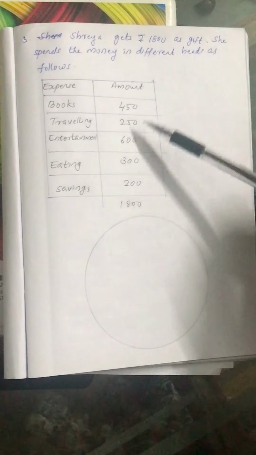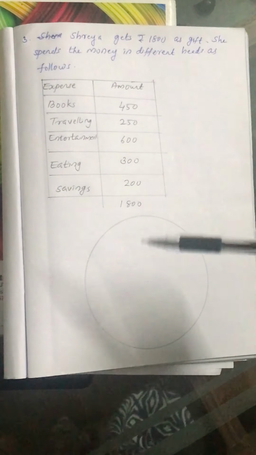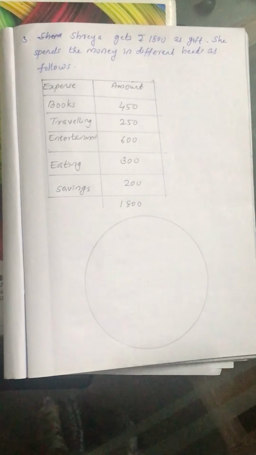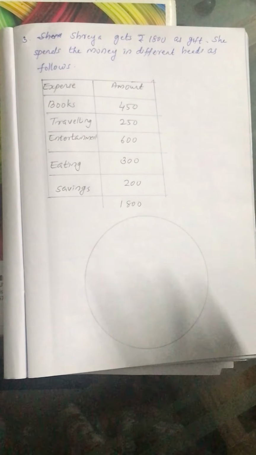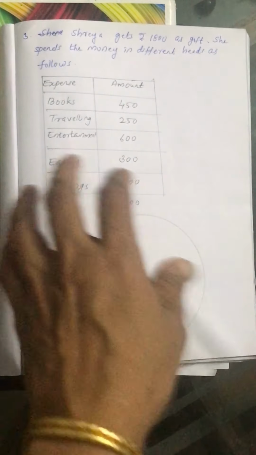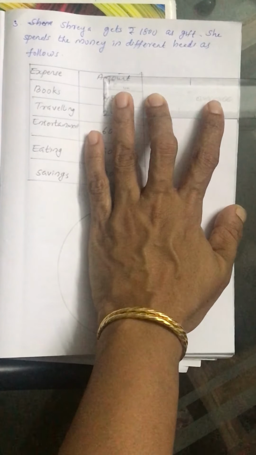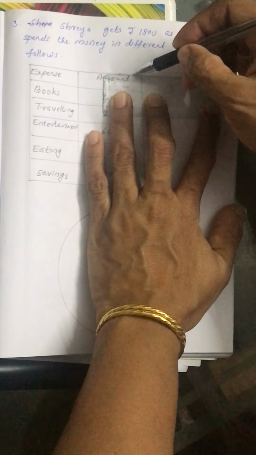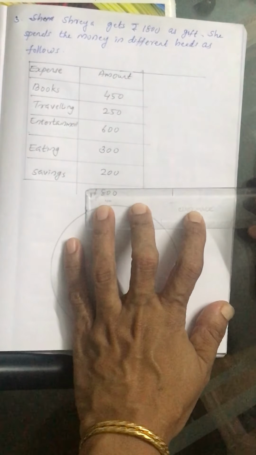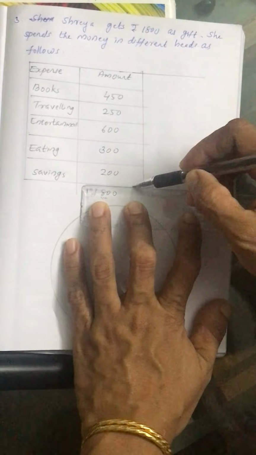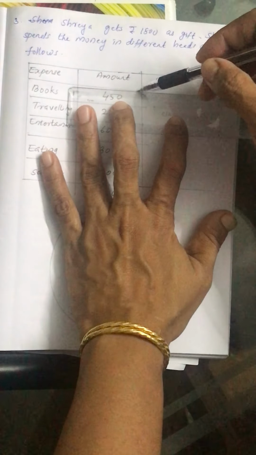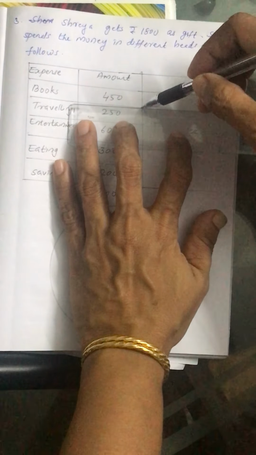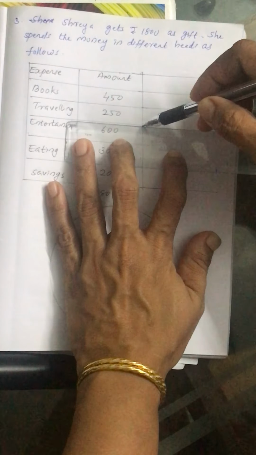1,800 rupees. So here also we want to find the central angle for the given data. In the same question, it is possible to add one more column to find that central angle. For each one we can find how much the central angle will be for each observation.